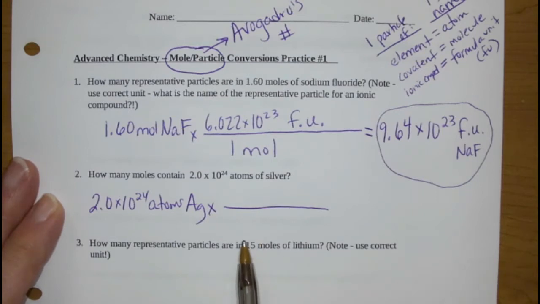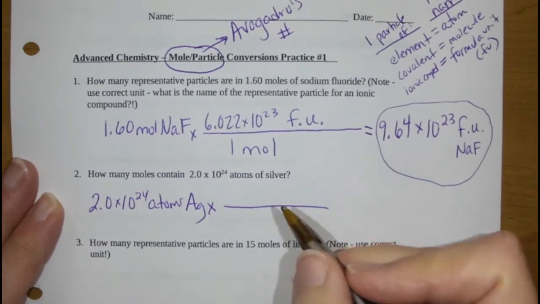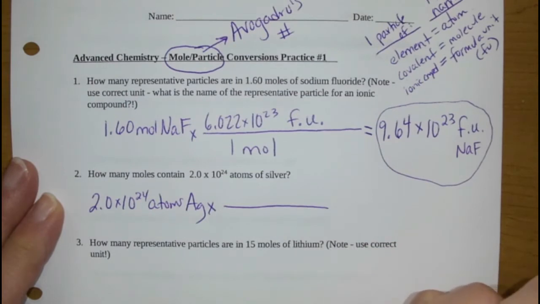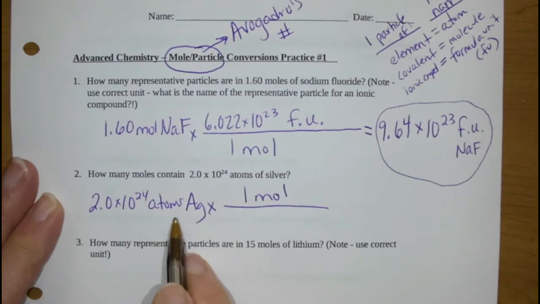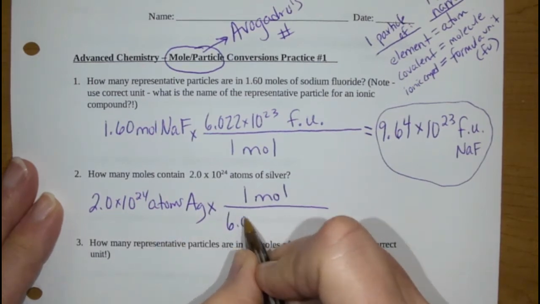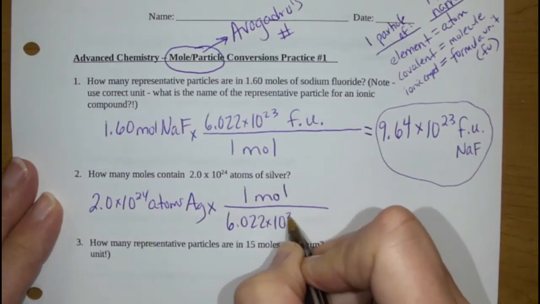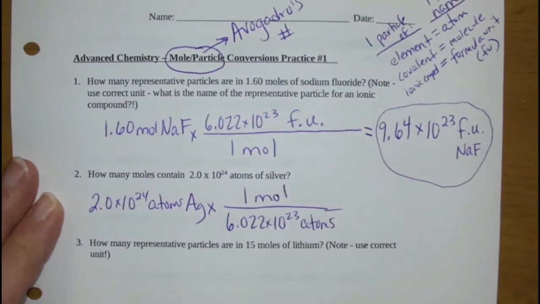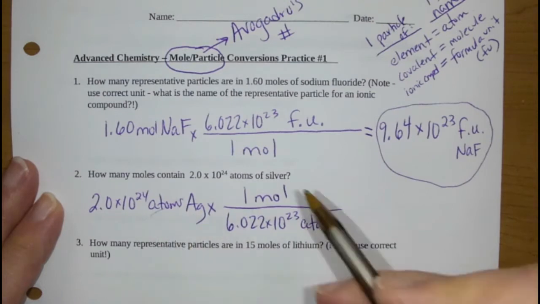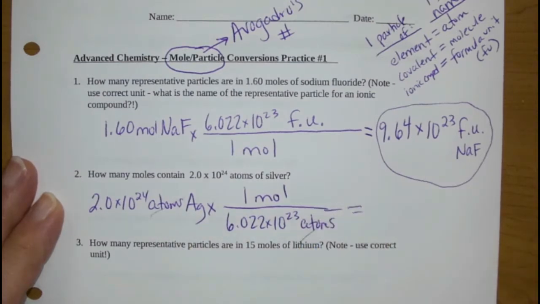So what's going to go on the top? There will be like 1 mole. 1 mole has to go on the top so that you can have atoms on the bottom, because it's going to be 6.022 times 10 to the 23rd atoms per mole, so that our atoms cancel. And everybody do that in their calculator and make sure that you're getting the right answer.